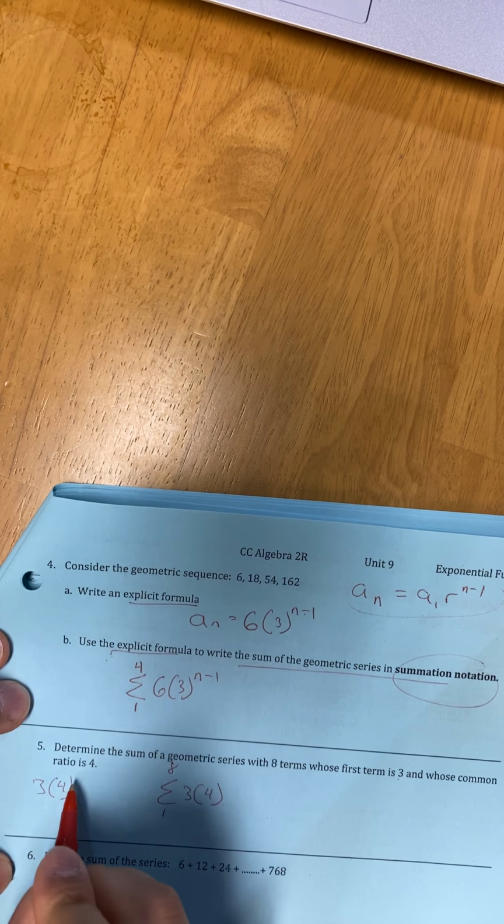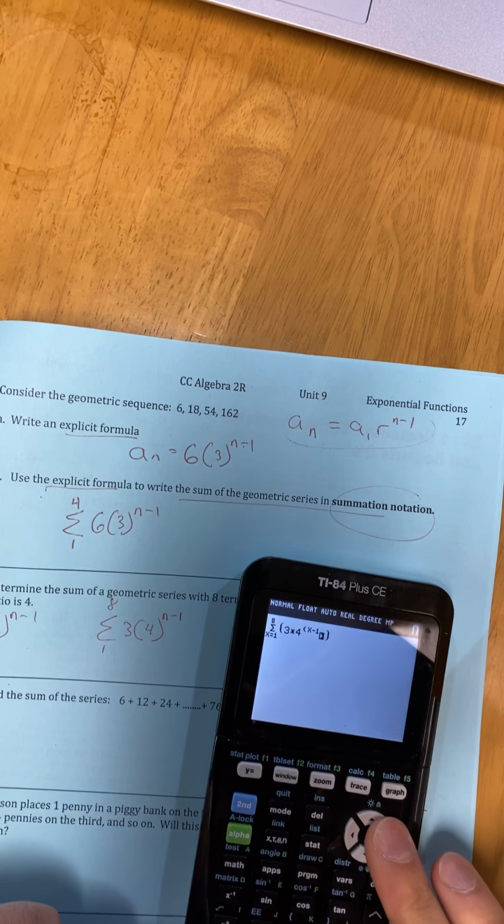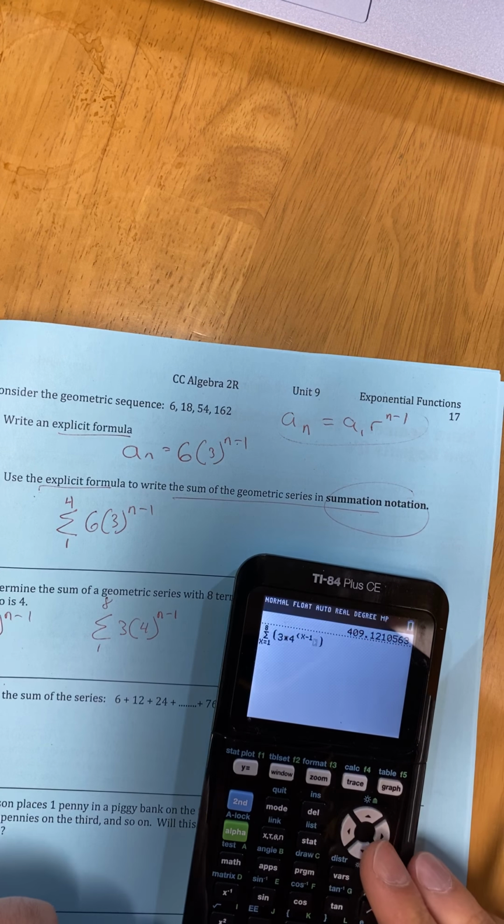Alpha window, summation, n equals 1 to 8. So I'm going to have 3 times 4 to the n minus 1. 65535.